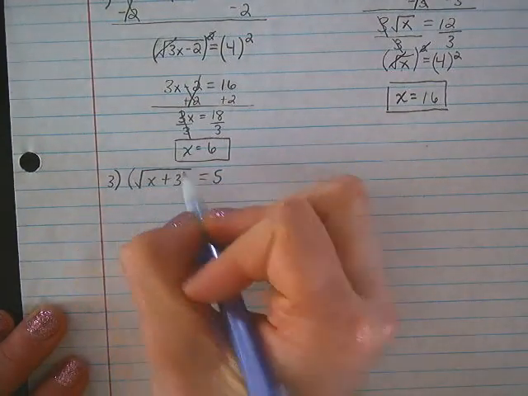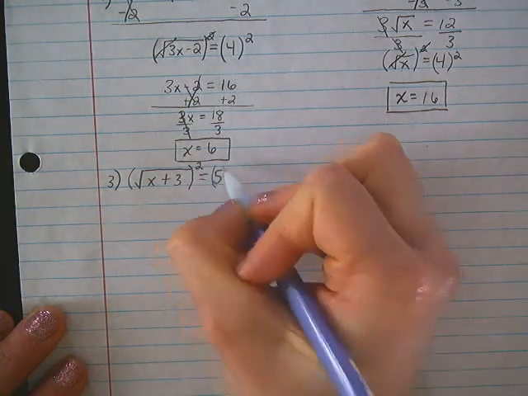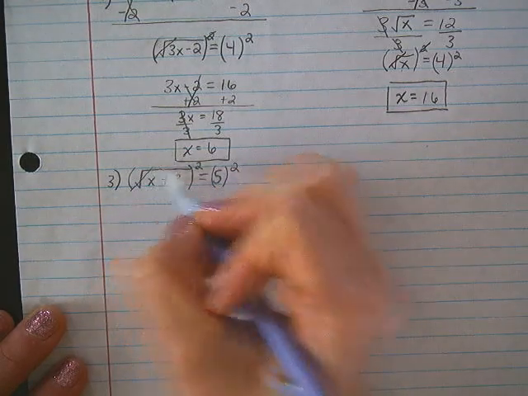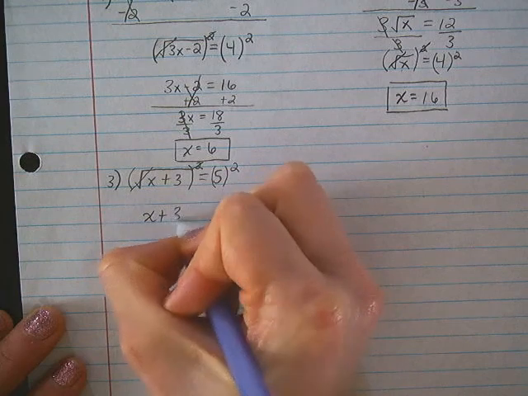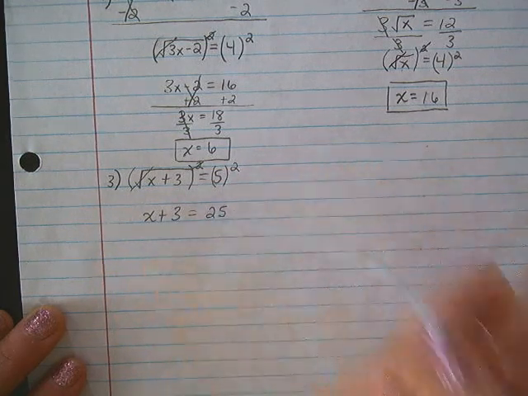The opposite of square rooting is squaring. So I'm going to square, and I have to do it to both sides to keep it balanced. So the square root and the square will cancel because they're opposites. So I'm just left with x plus 3 on this side, and then 5 squared ends up being 25.